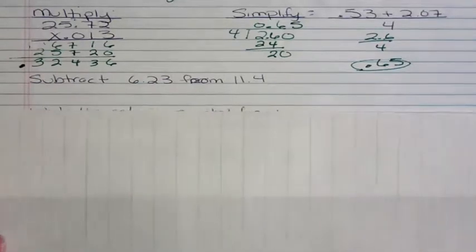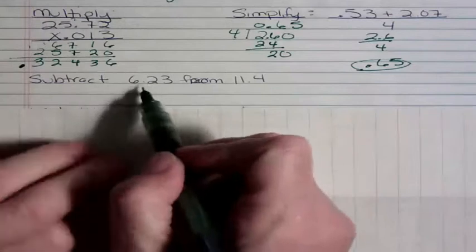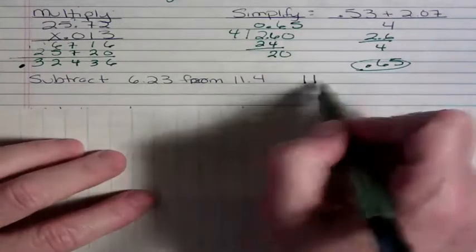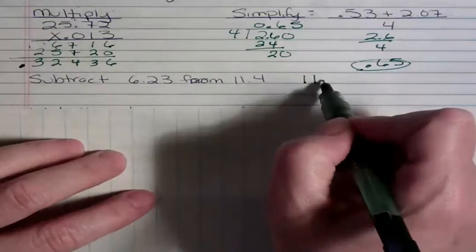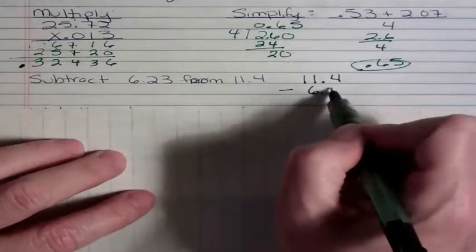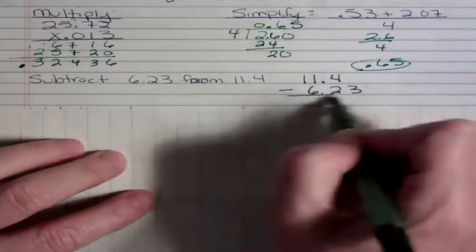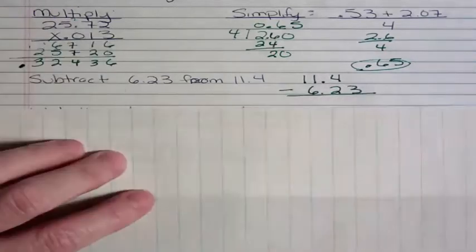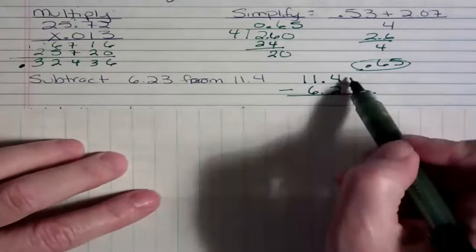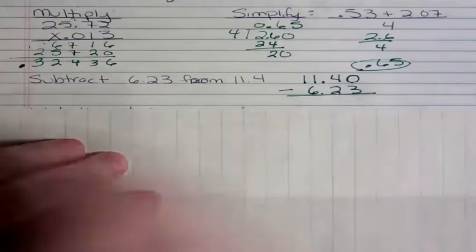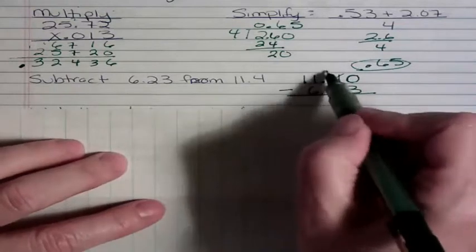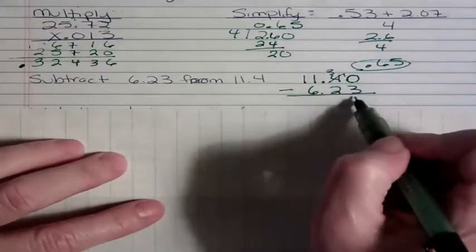I just want to remind you that if I'm saying subtract from something, you need to put this something first. So I'm subtracting 6.23 from 11.4. I need to line up those decimal places, remember? It doesn't matter about lining up decimal places when you multiply, but it does matter when you add and subtract. And so what I want to do here is add a 0 so that I can then have something to subtract. I'm going to borrow from this, and then 10 minus 3 is 7.